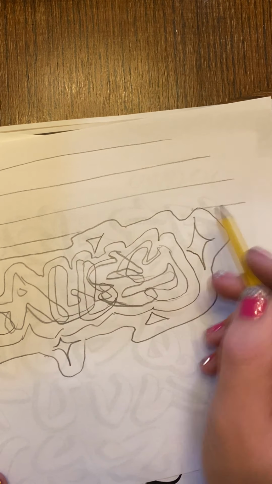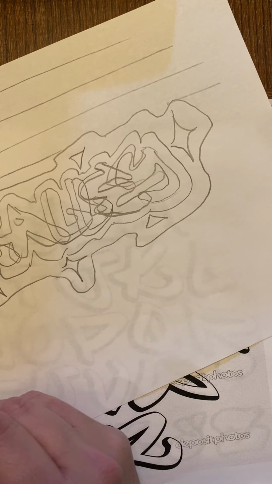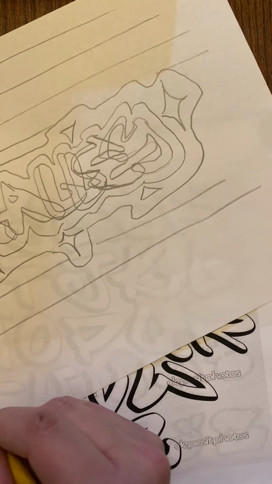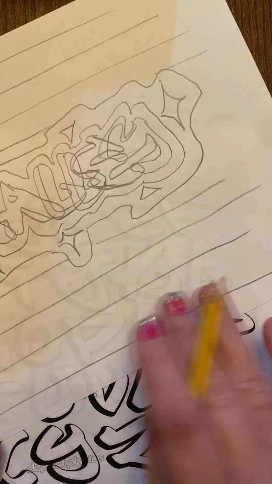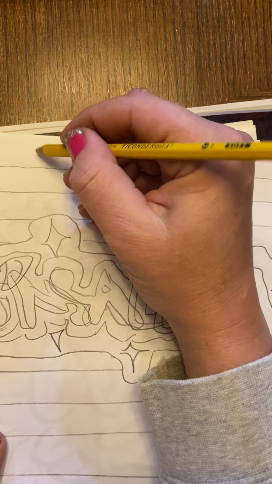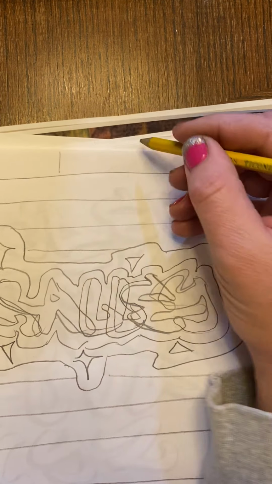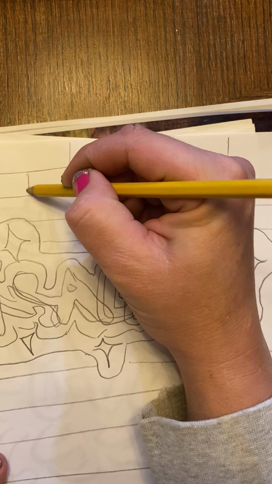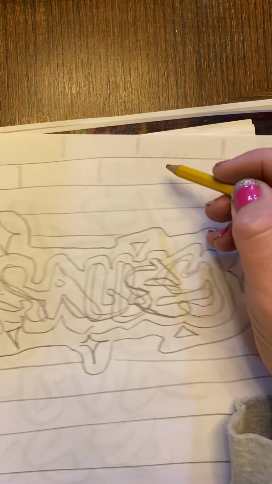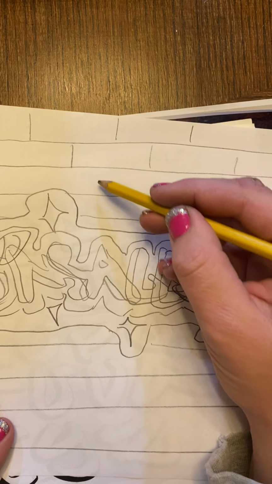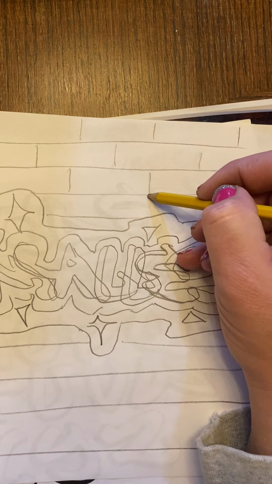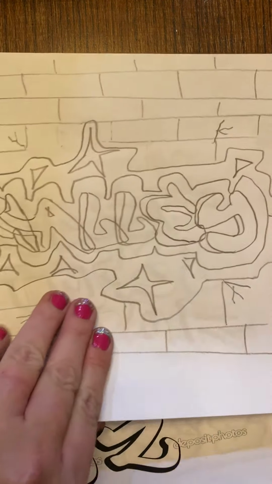Did I measure first? No, I did not. Are they all the same length? Not really, but they take up most of my background. And this is how you incorporate bricks. You start on the top line, and on the next line down, your lines go halfway between bricks. And you copy that all the way down until you get to this.